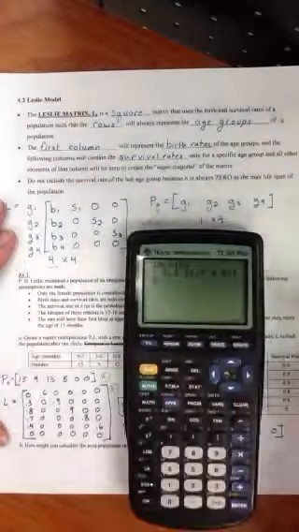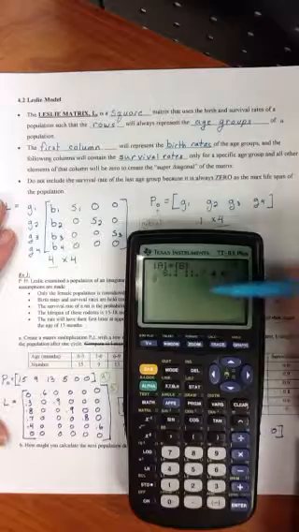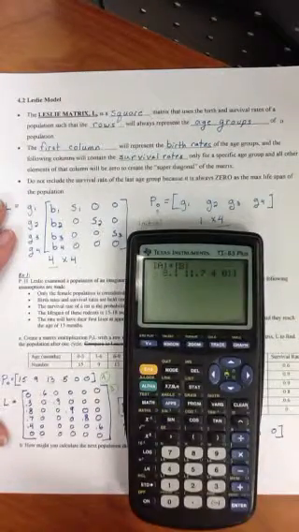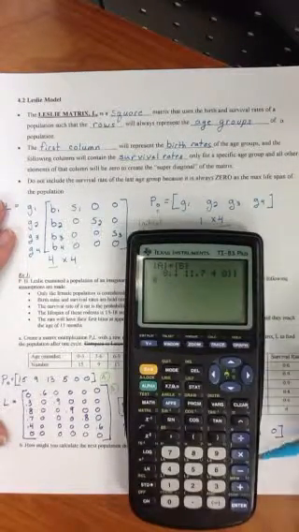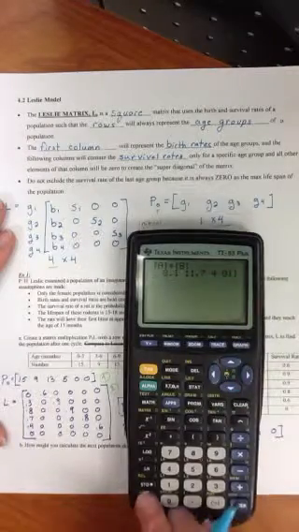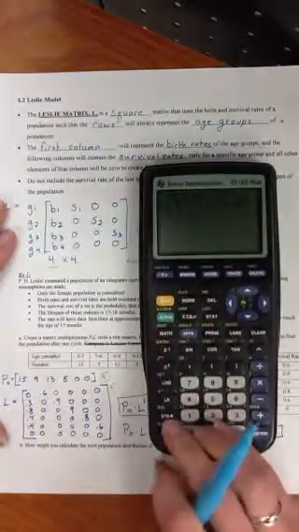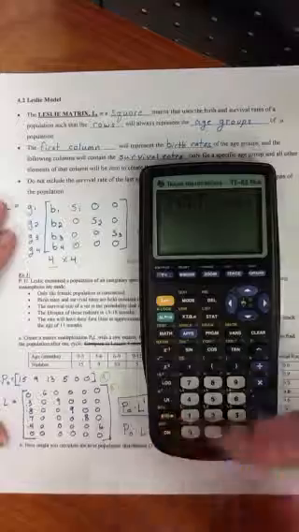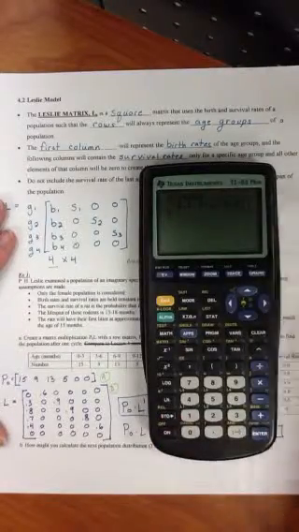Sorry about that. So we can always go back to the original equation, or we could use the population matrix that we already have and just multiply it by the Leslie matrix again, which does just about the same thing. So here I already have my new population matrix in there, and an option we can do is we could just multiply by the Leslie matrix again, but there's a little button here that says STO with a little arrow, and what that does is it stores whatever matrix we just created into a new slot.